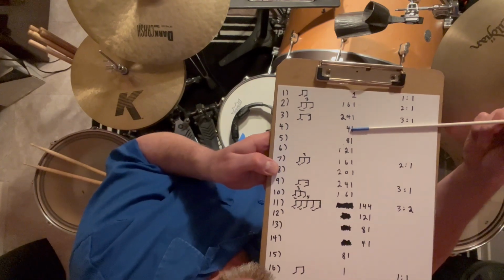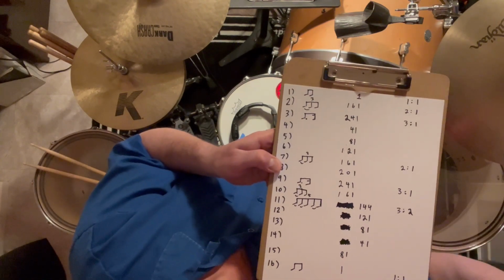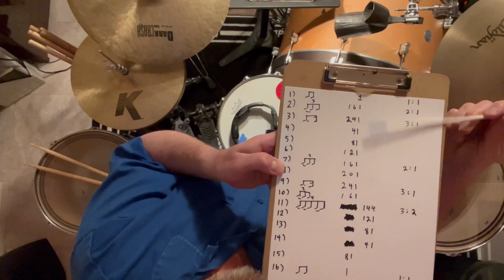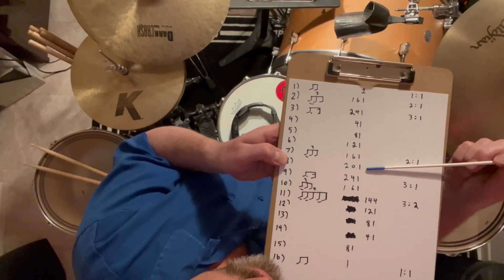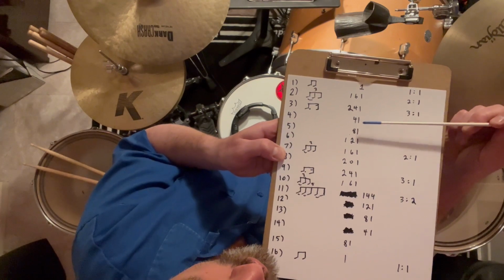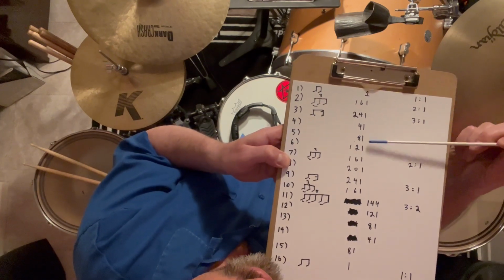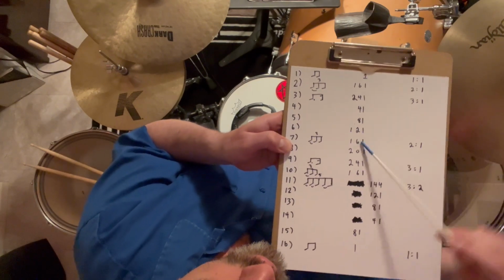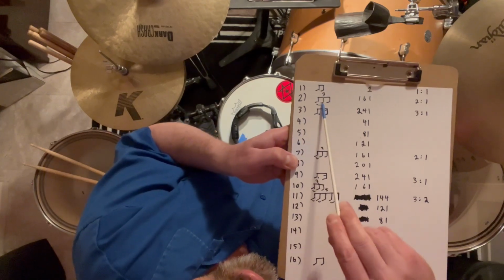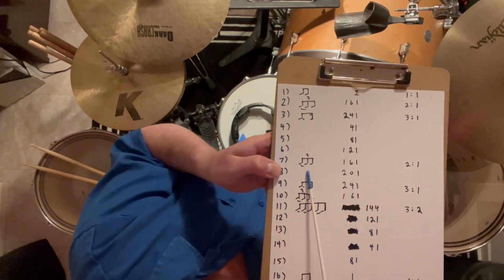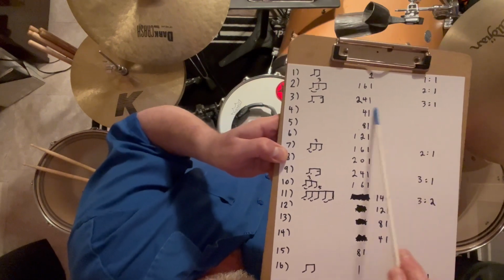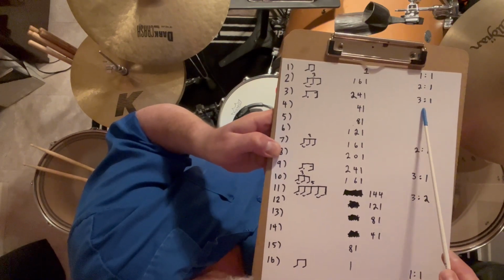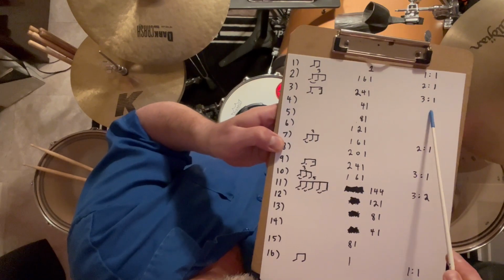Then Logic has A, B, C, D, E, 6 variations of swing that you can quantize eighth notes to. And that's these here, 40 late, 80 late, 121 late, 161 late. So that's the same as the second one, a triplet eighth note with the first 2 tied, 2 to 1 ratio. And by the way, the dotted eighth 16th is a 3 to 1 ratio. The first note's 3 times as long as the second note.